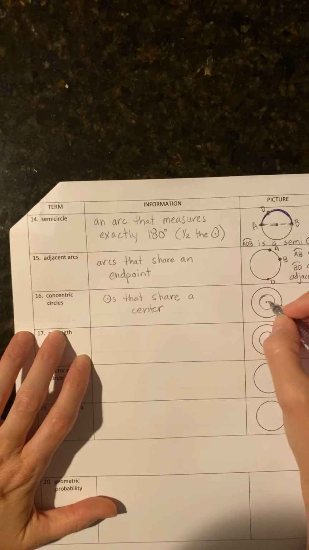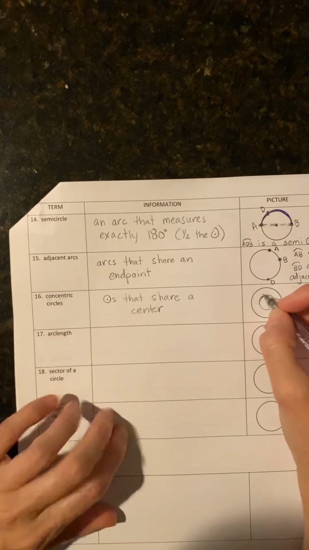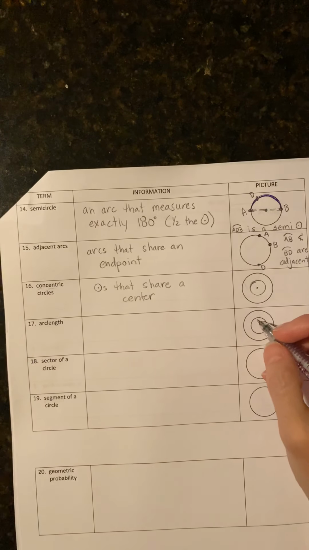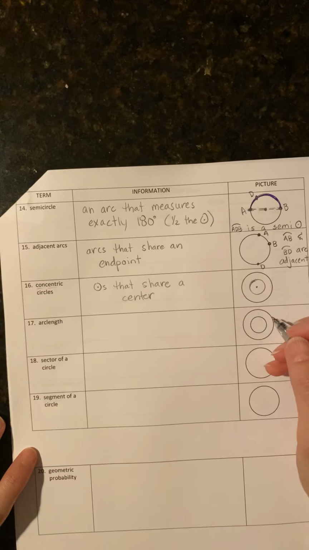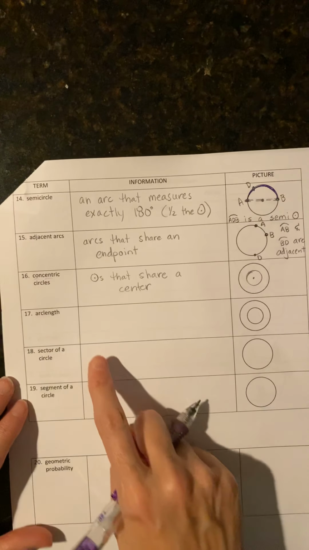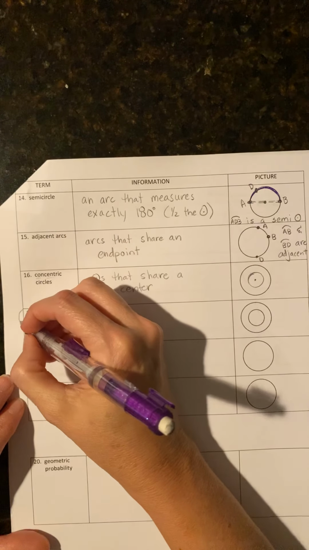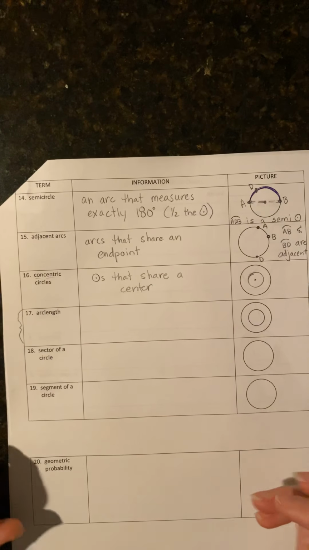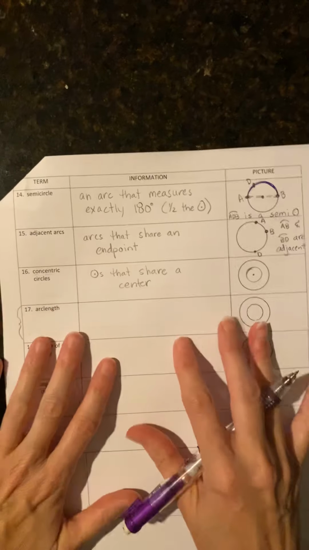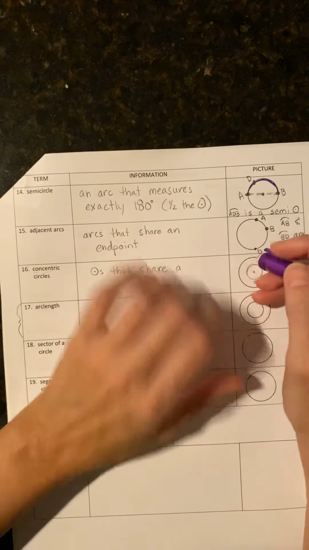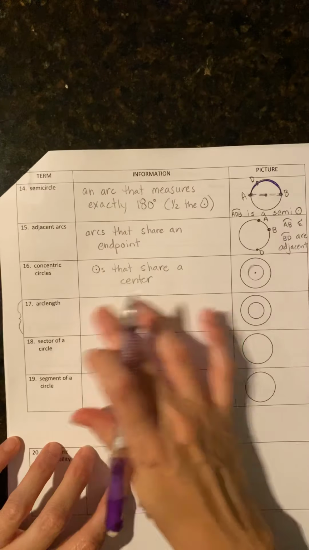So this center is the center of the little circle, and this center is the center of the bigger circle. We are going to skip arc length because that is definitely moved to the circle chapter. So don't lose this tip chart. When we move on to the circle chapter, we're going to need this.